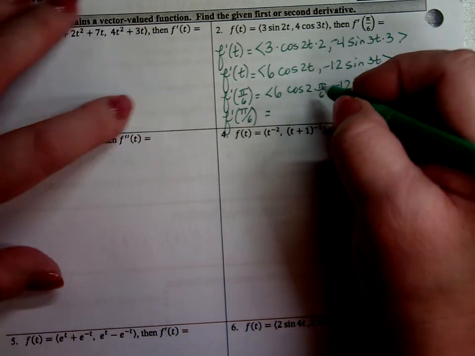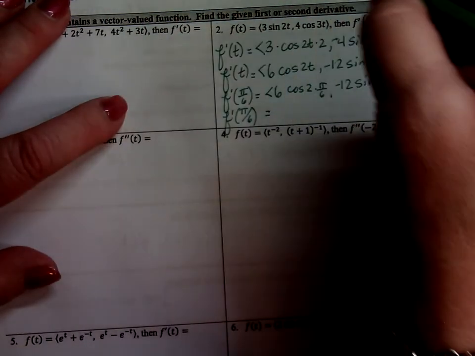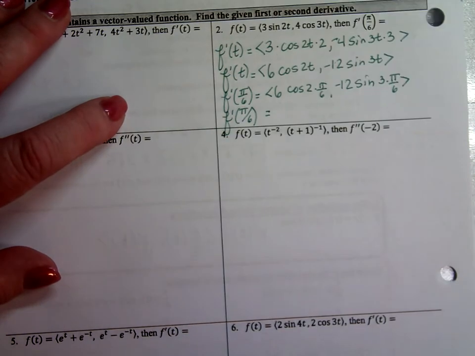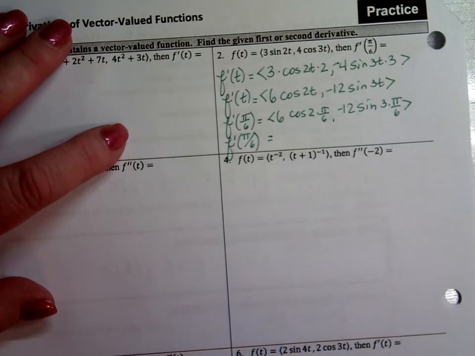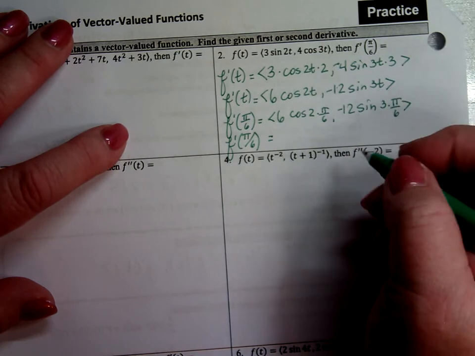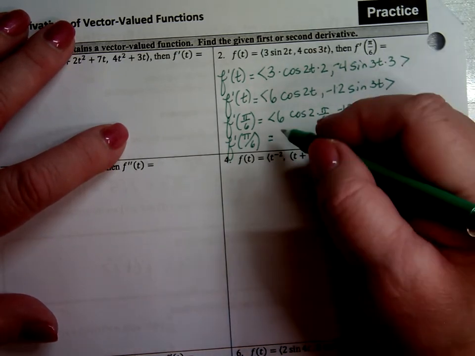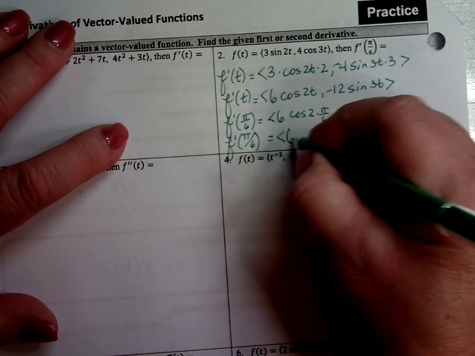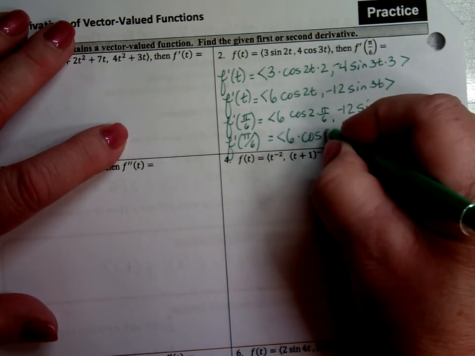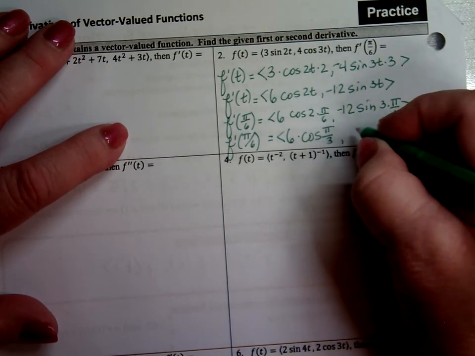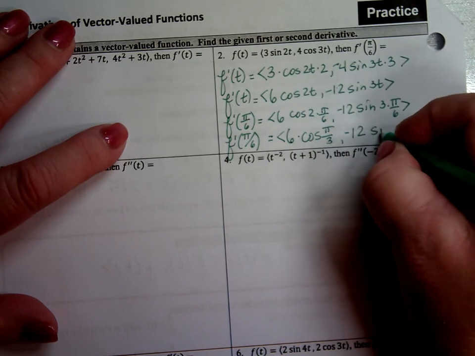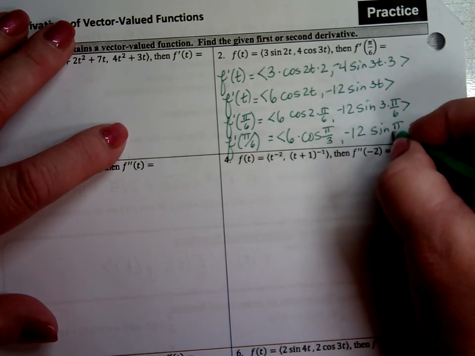So I have to think of pi over 3. Actually, I can go into box 4. We're not going to do number 4 together. All right, so I have 6 times the cosine of pi over 3. I have negative 12 times the sine of 3 pi over 6, which is pi over 2.